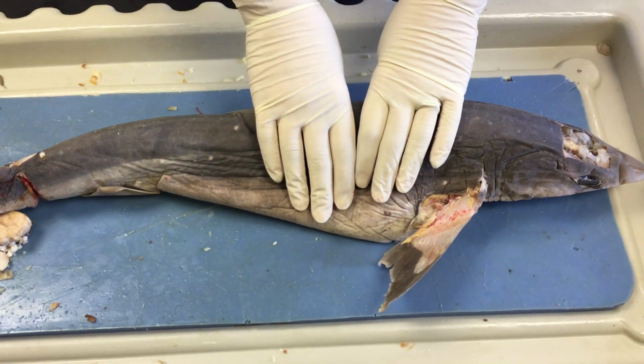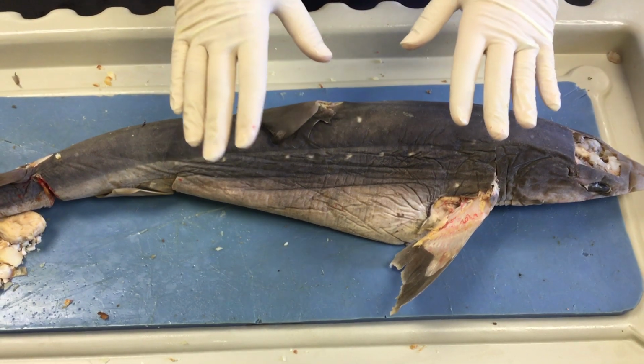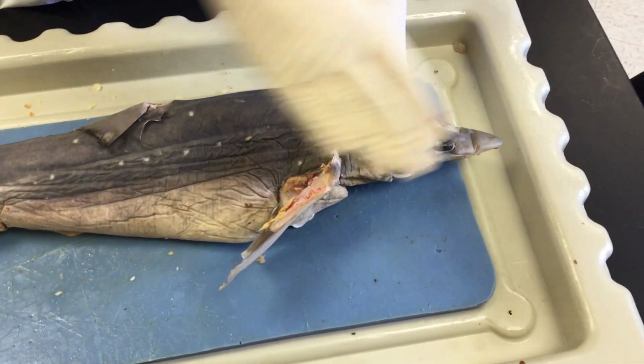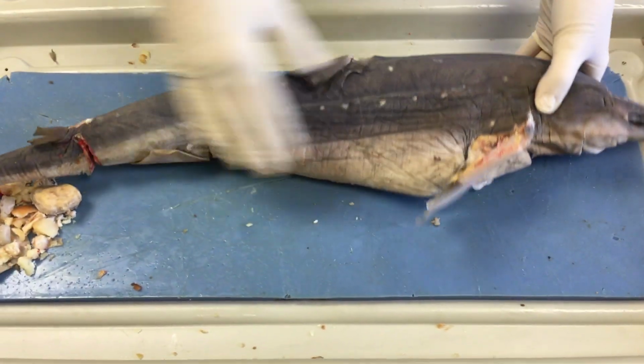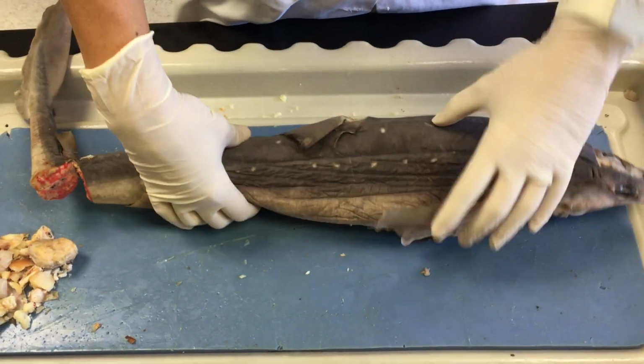All right, so what we're going to look at first are the external anatomical structures of the shark here. So we'll start at the anterior region and work our way down to the posterior region. This region is called the dorsal region, and this would be the ventral region. Notice the color change that occurred.